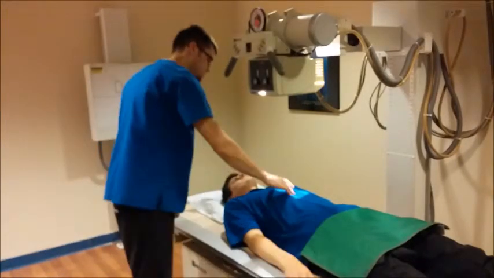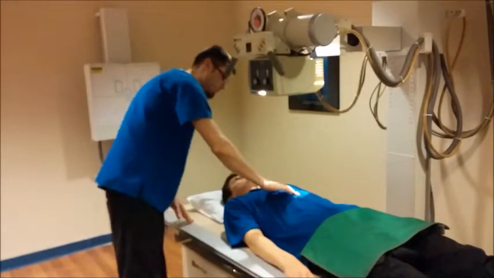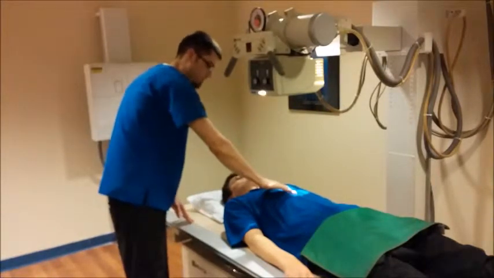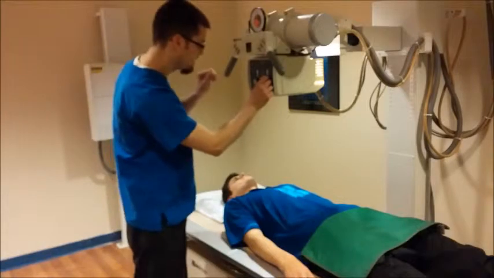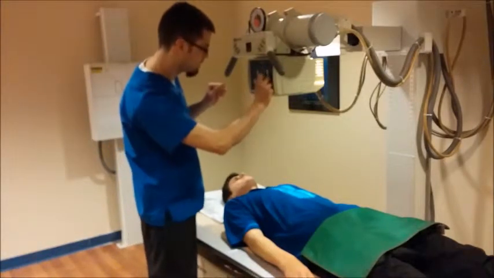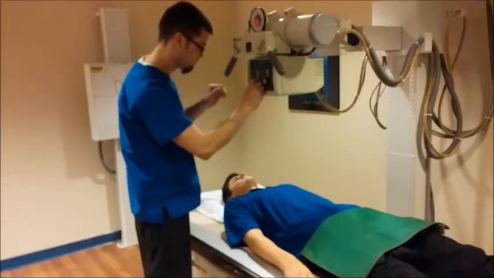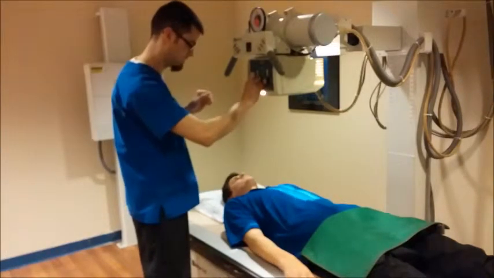Again, the central ray goes through the mid-sagittal plane. Find that by finding the xiphoid tip. And then for collimation, we want to open this up to a 17. And side to side will be about 10.